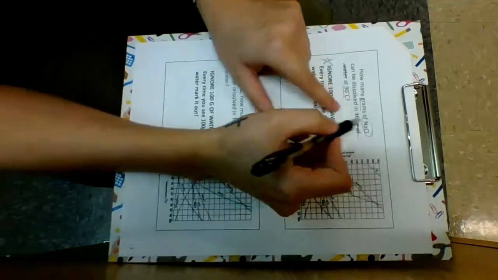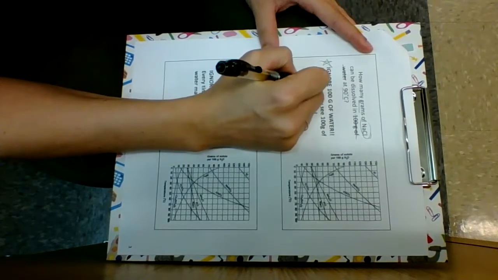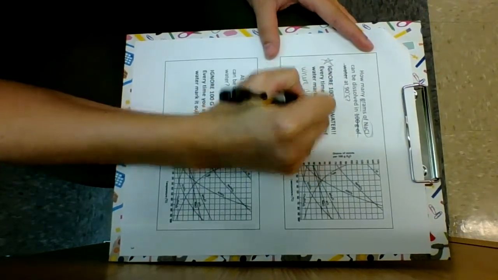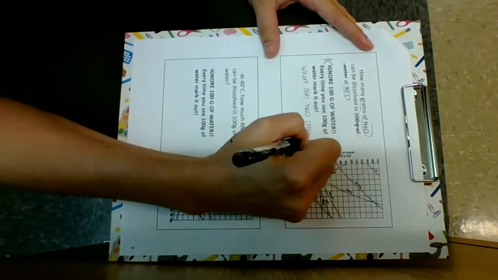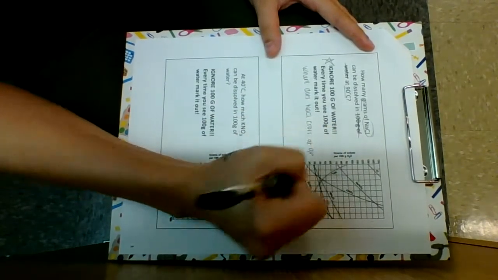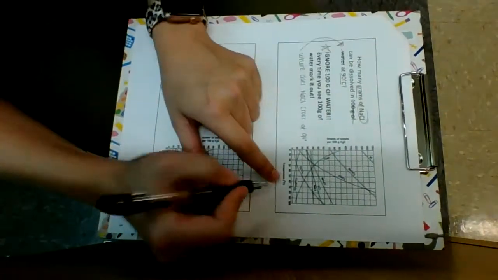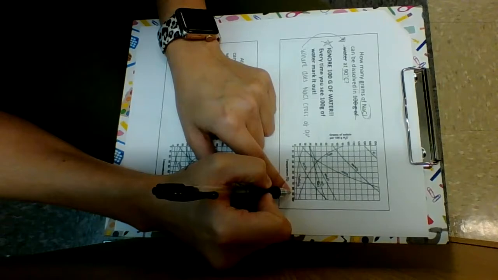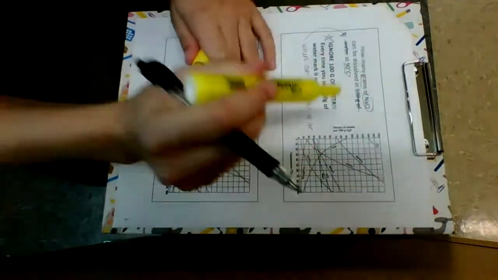So what I want to figure out here is, it's basically asking, where does NaCl cross at 90 degrees? Okay? So, here's 90 degrees. And NaCl, remember, is this line right here.